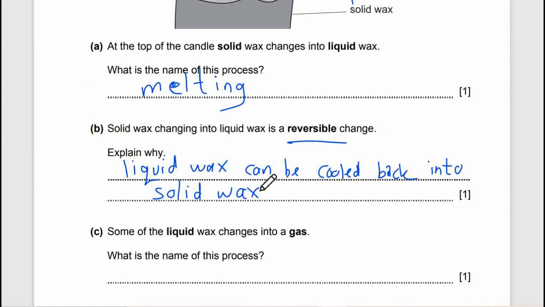Some of the liquid wax changes into gas. What is the name of this process from liquid to gas? We call this evaporation.